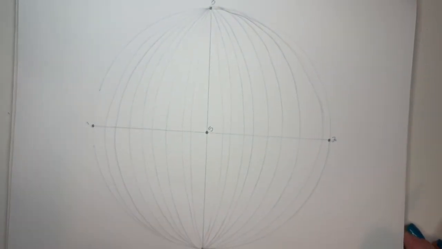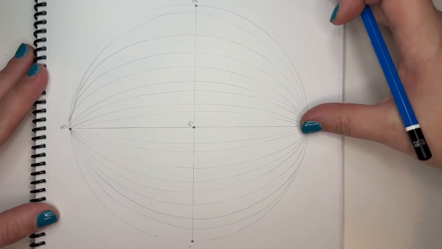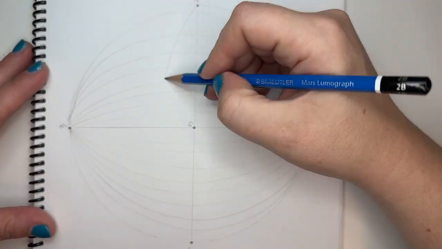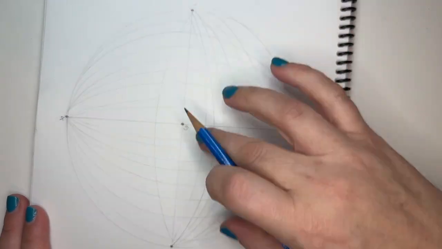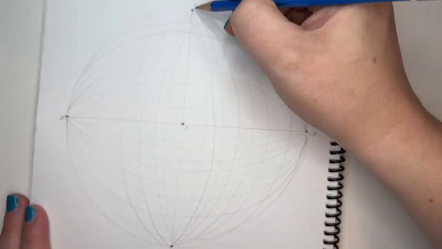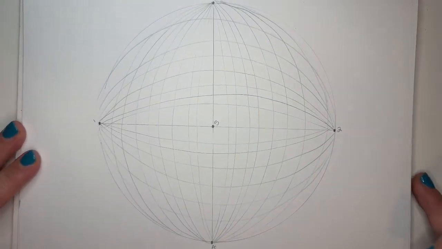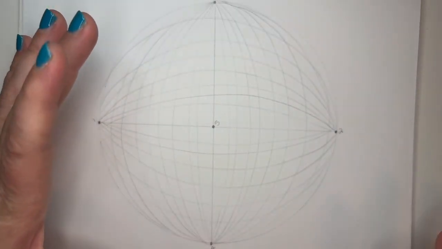All right. Now we are going to repeat this with 1 to 2. So again, if it's easier, you can rotate that paper. And I'll do this other side. Some of these are a little rough, but that's okay. All right, there we go. So there is our 5-point perspective grid, really loosely sketched.